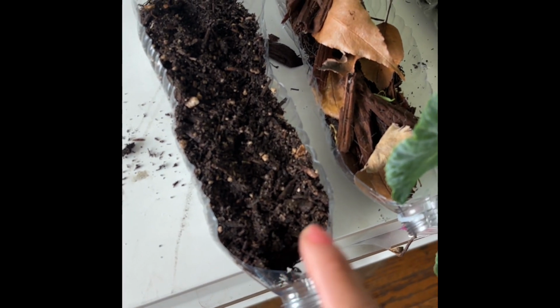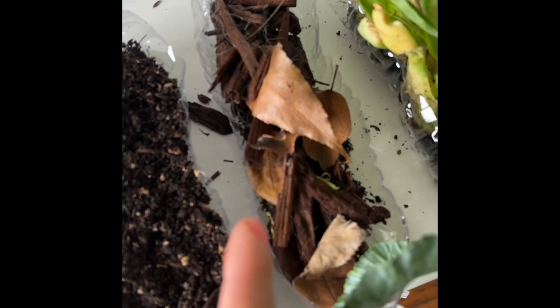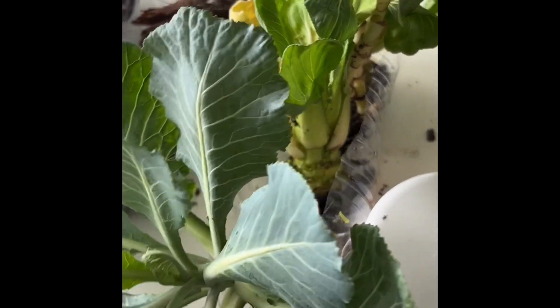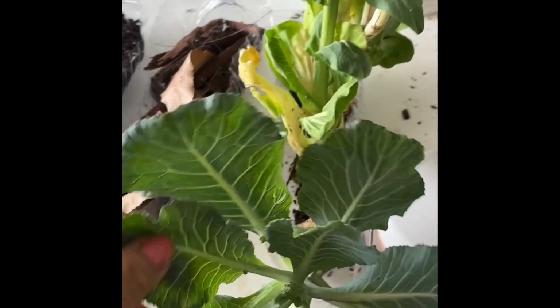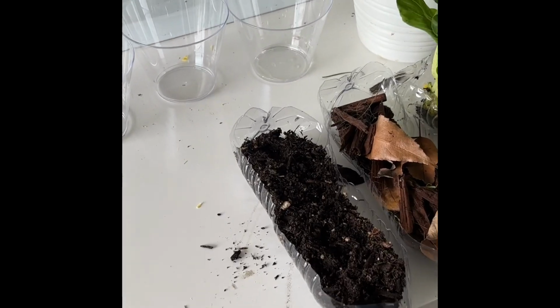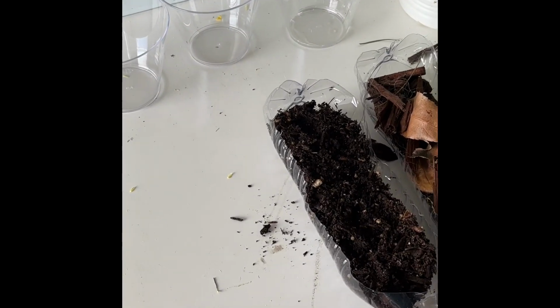Here we have soil, and then here we have the same soil but with sticks and dead leaves. And on this side we have the same soil but with some plants with roots growing. We're going to be pouring the water in each one of these, and we're going to see how the water can shape our land.